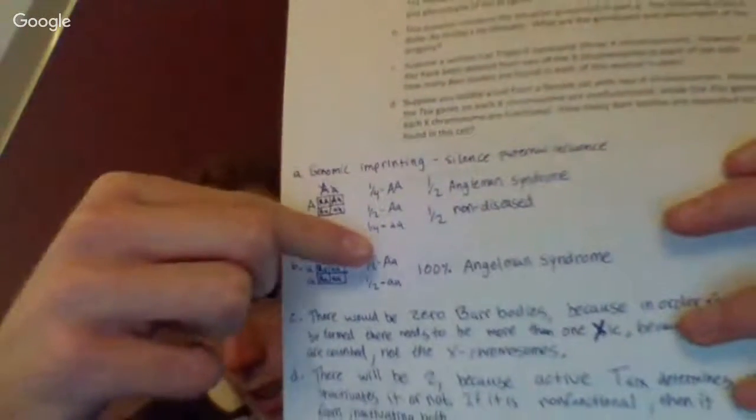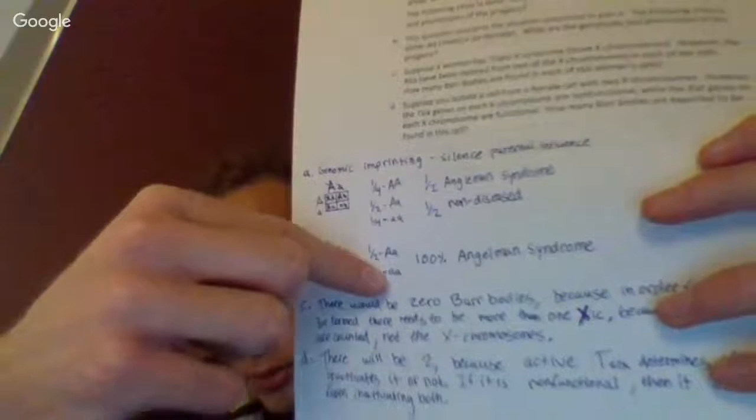And so because the father doesn't really play a role in the phenotype of the progeny, 100% of the offspring will have Angelman syndrome because the mother is homozygous for the recessive allele. And so the genotype is as follows. Half will be heterozygous and half will be homozygous recessive, but 100% will have Angelman syndrome.